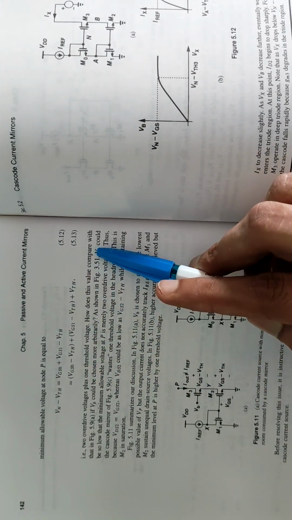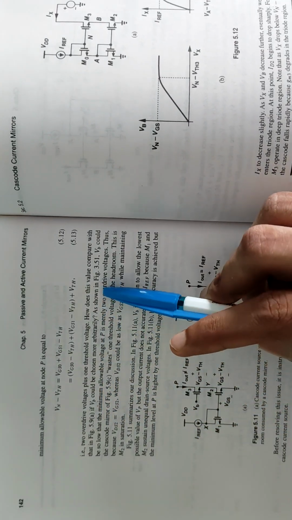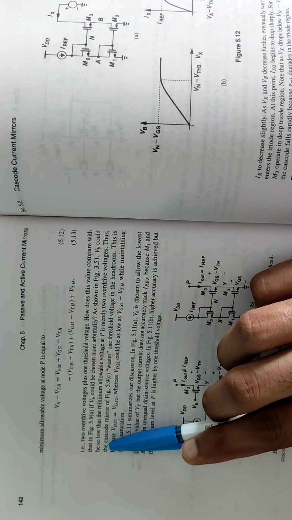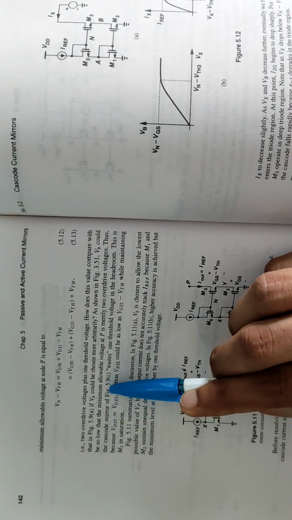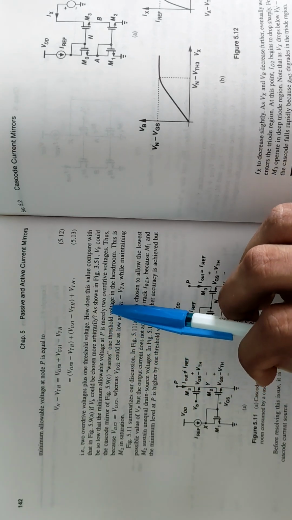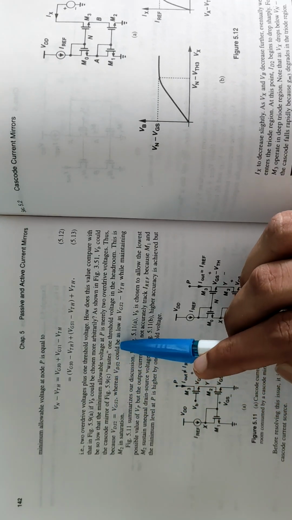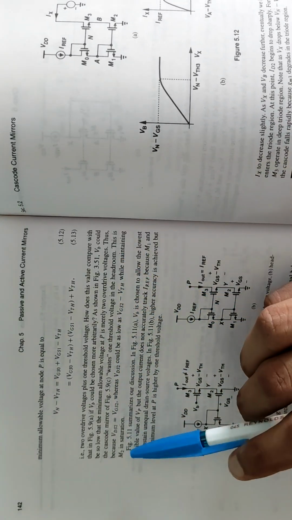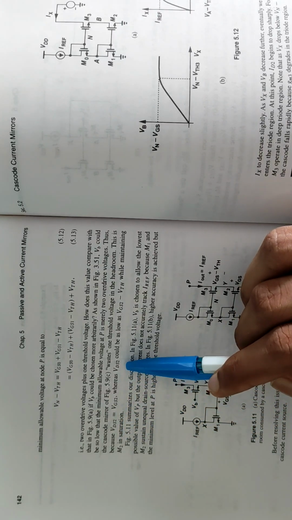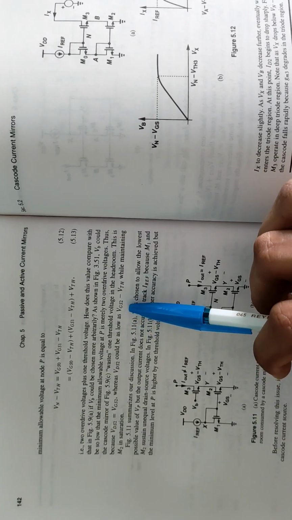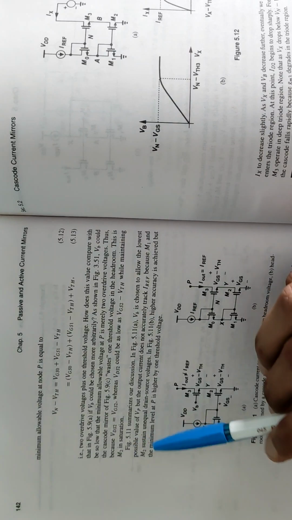How does this value compare with that in figure A? If VB could be chosen more arbitrarily as shown in the figure, VB could be so low that the minimum allowable voltage at P is merely 2 overdrive voltages. Thus, the cascode mirror of figure C wastes 1 threshold voltage in the headroom. This is because VDS2 is equal to VGS2, whereas VDS2 could be as low as VGS2 minus VTH while maintaining M2 in saturation.